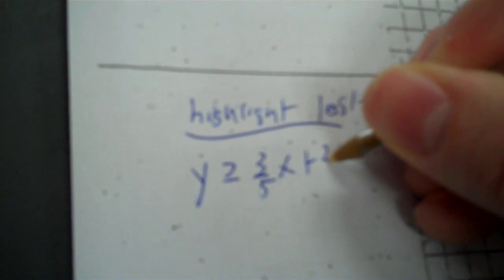So you have y, and you're going to go forward 3, up 2. It doesn't matter where, that's just what I'm picking, 3, 2. So get rid of your y and put a 2. X, put a 3. So you take 3/5 times 3 plus 3.